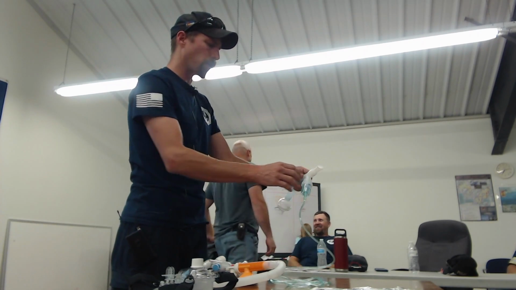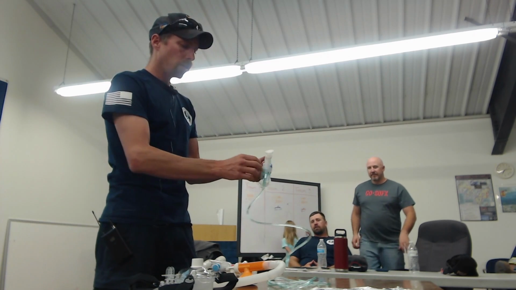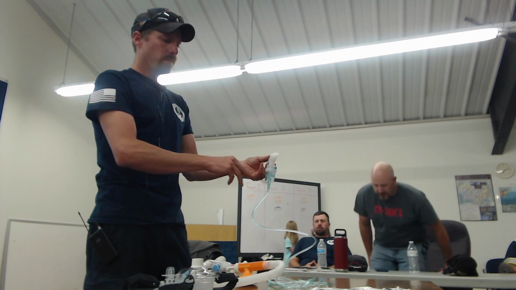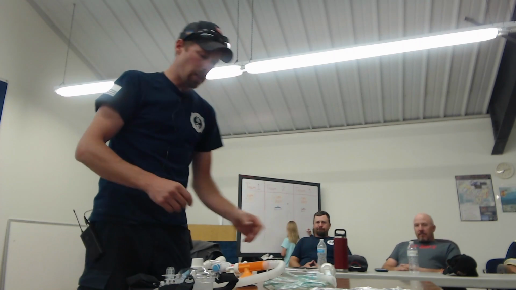Not necessarily all these parts. This is a fully assembled nebulizer from another kit, but you will get the nebulizer chamber, the T, and the stuff you will need to hook it up to the CPAP machine itself. But it's going to come out of the bag. It's going to be fully assembled.